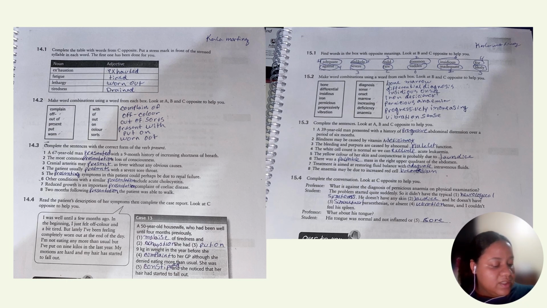I was well until a few months ago in the beginning. I just feel off colour and a bit tired, but lately I've been feeling completely worn out at the end of the day. I'm not eating any more than usual, but I put on 9 kilos in the last year. My bowels are hard and my hair has started to fall out.